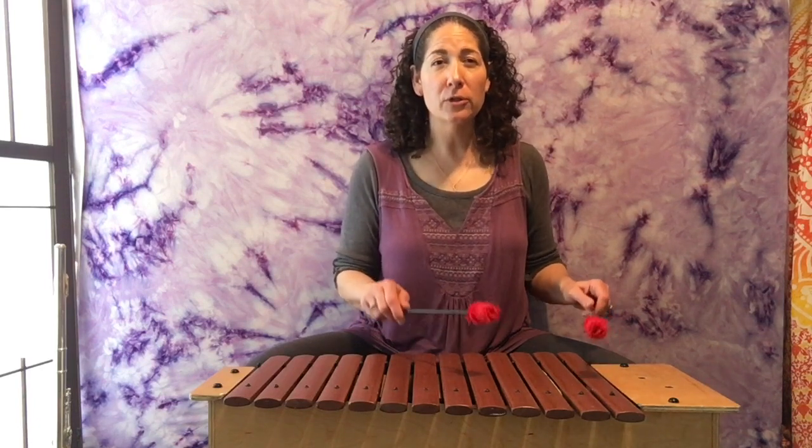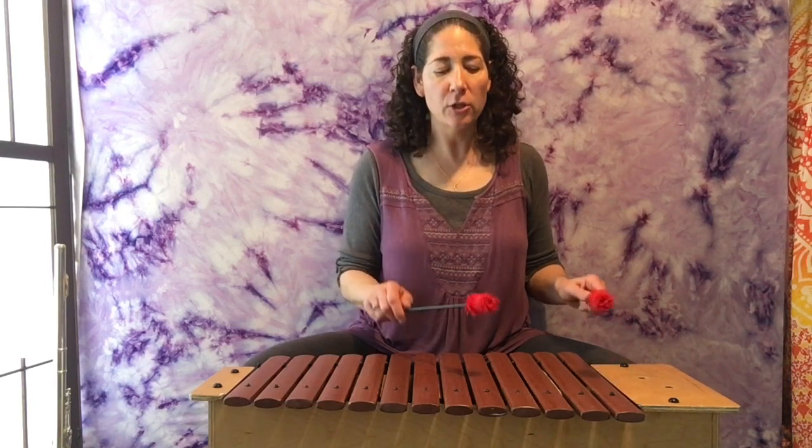Diddle diddle dumpling, my son John went to bed with his stockings on. One shoe off and the other shoe on. Diddle diddle dumpling, John, John, John. Diddle diddle dumpling, my son John went to bed with his stockings on. One shoe off and the other shoe on. Diddle diddle dumpling, John, John, John.